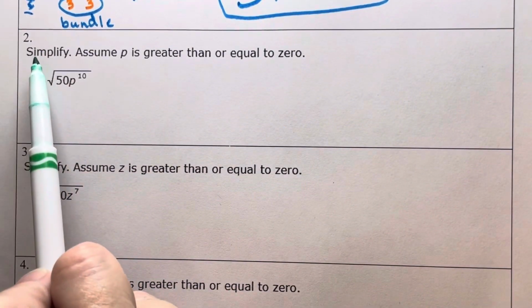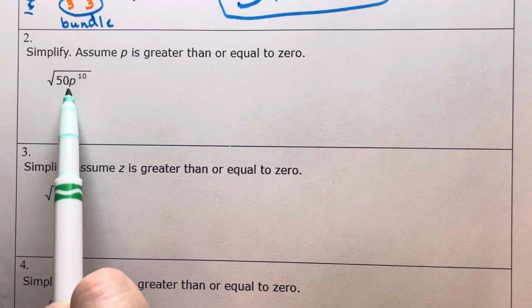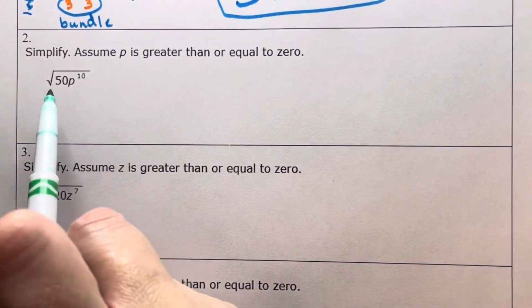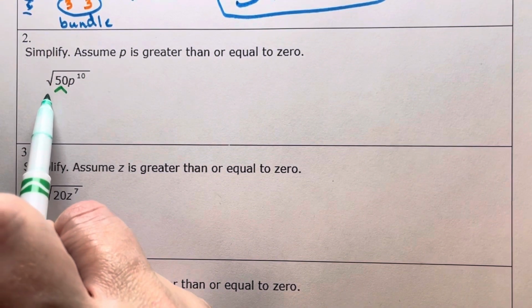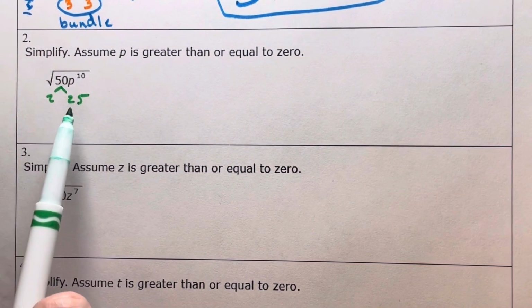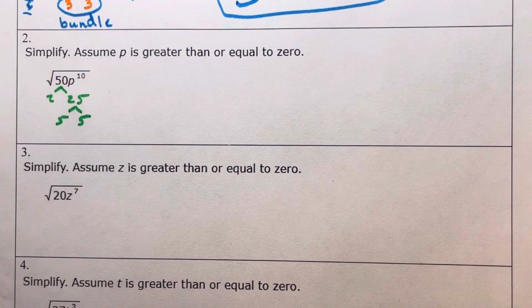In example 2, we're going to simplify the square root of 50p to the 10th power. Let's find out where 50 comes from. 50 has a couple of options, but one of them is 2 times 25. While 2 is prime, 25 is not, and it comes from 5 times 5.